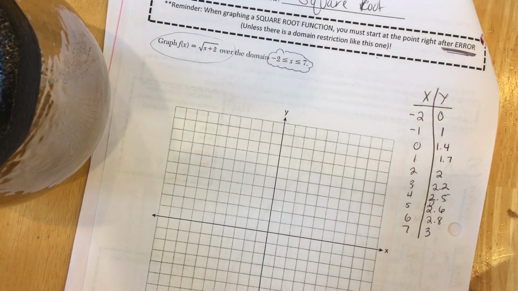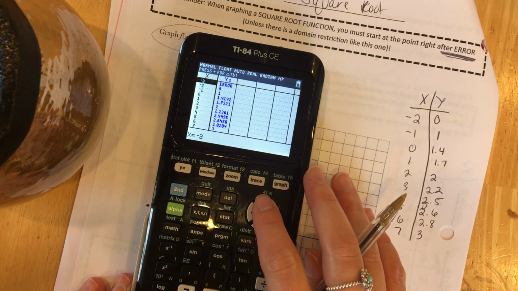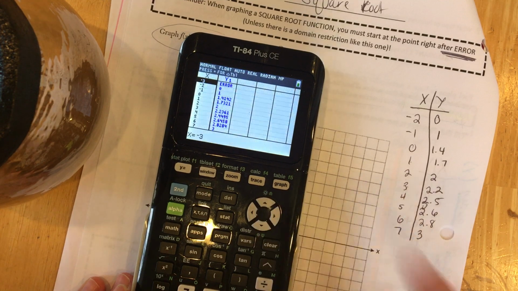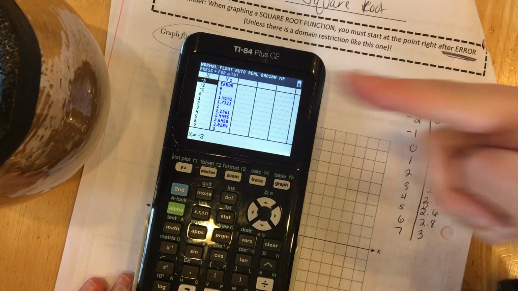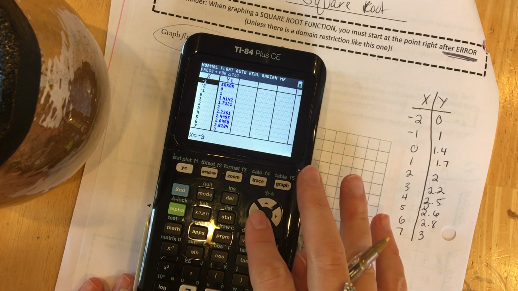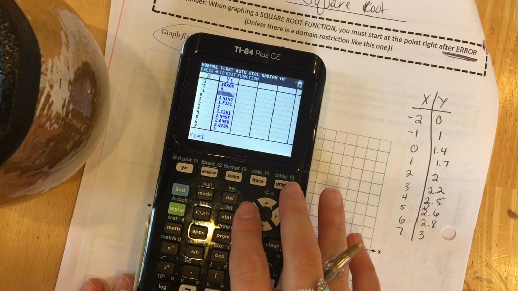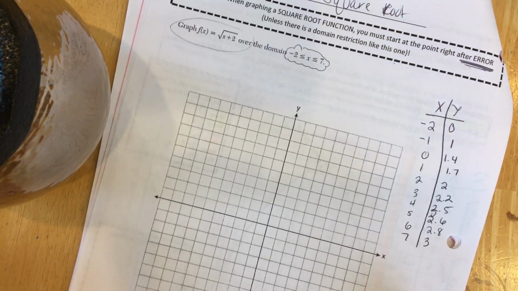So, and remember, let's just take a quick look at our table. If I go up from -2, that's where I see my error. So I cannot have any points going in the left direction towards any more negatives, right? That's gonna be where my point starts at -2, 0. But my points do continue after 7. Look at, they go on forever. So that's where my arrow is gonna be. So you'll see that as we graph.